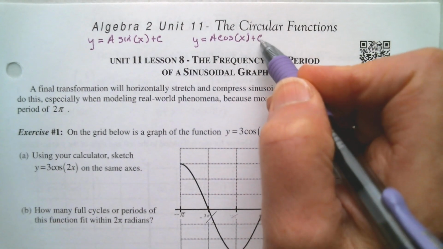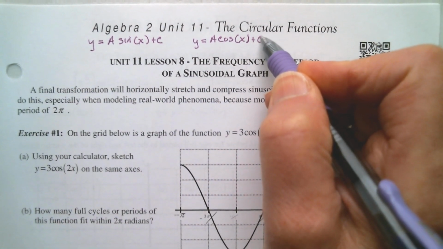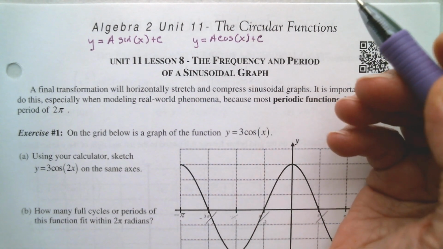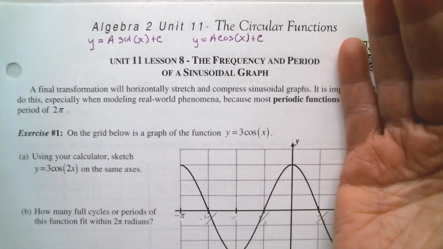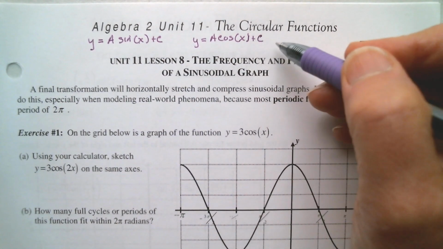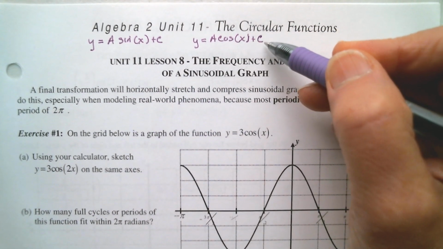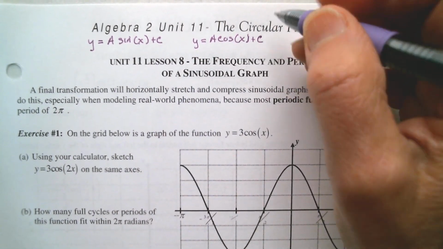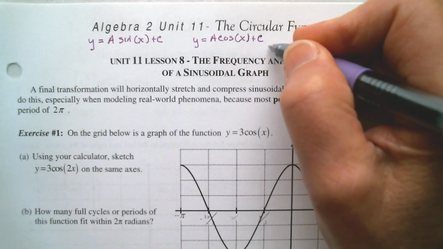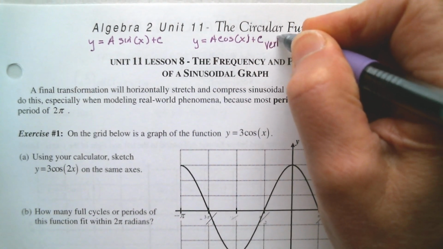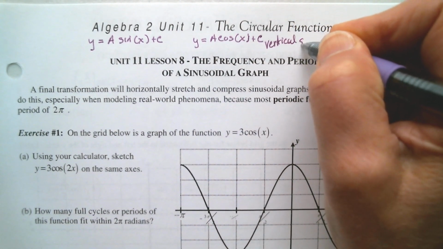And c we know as the midline, and we have a formula for that. But if we're thinking of it as a whole in the form of a transformation, the plus c outside the function, remember, is a vertical shift.